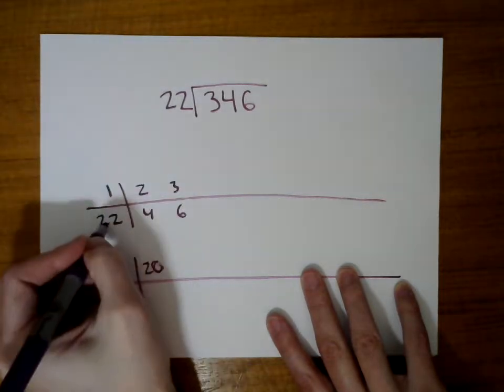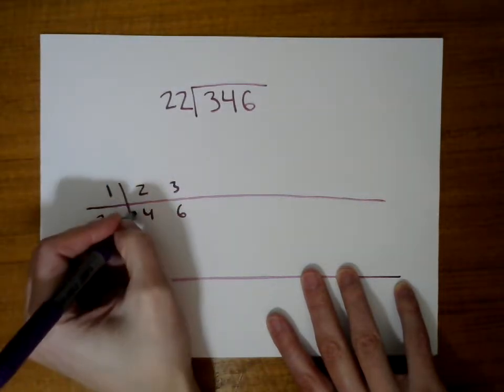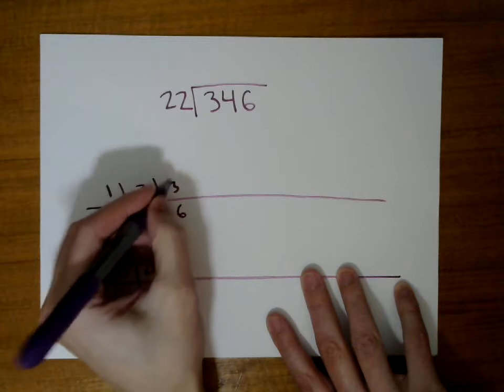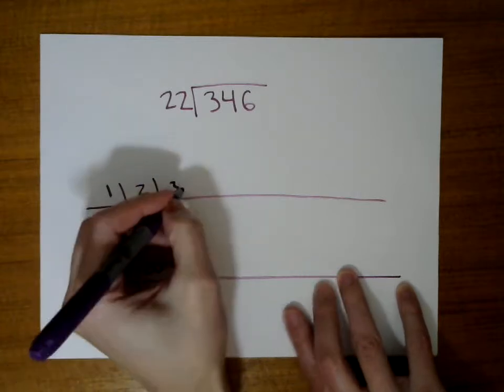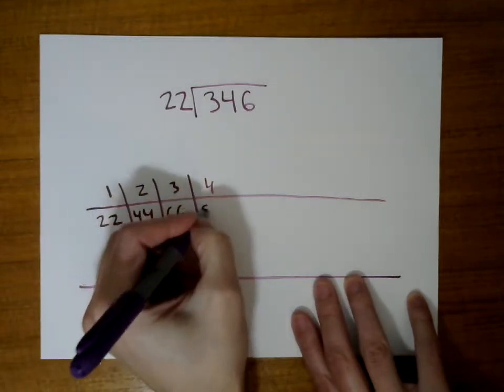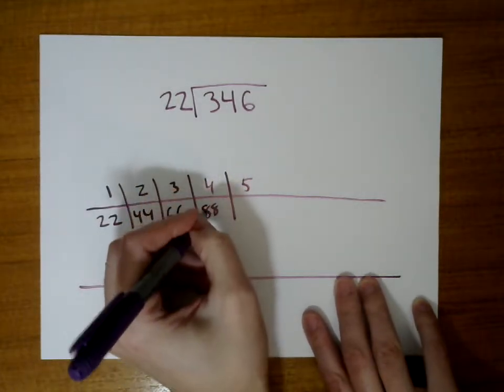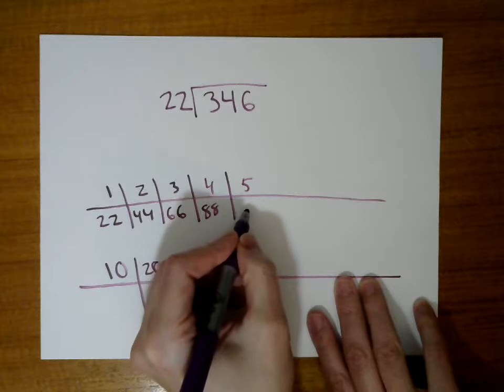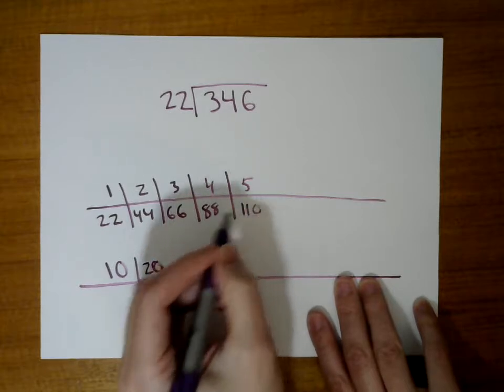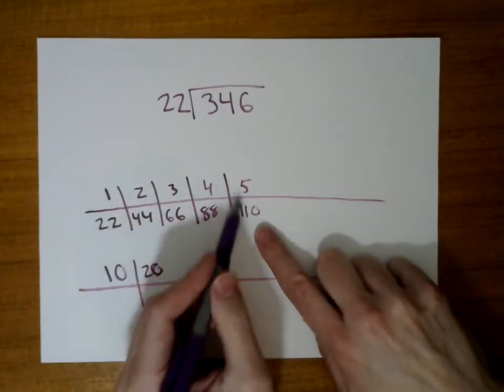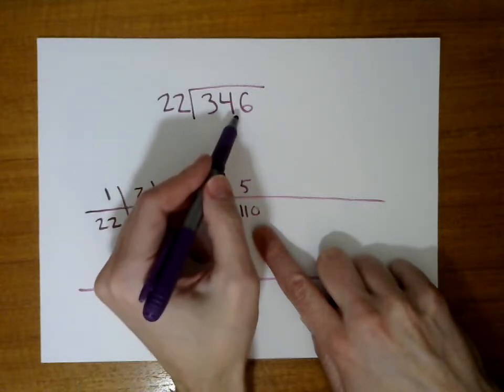One group of 22 is 22. 2 groups of 22 is 44. 3 groups of 22 is 66. 4 groups is 88. 5 groups is 110. So even with 5 groups of 22, we're still pretty far away from 346.